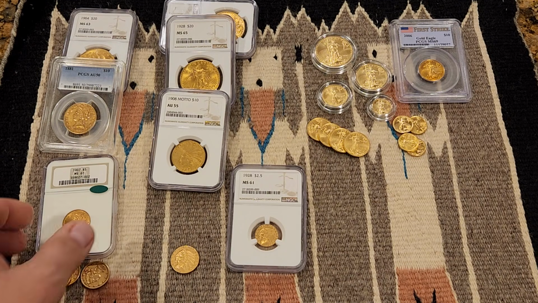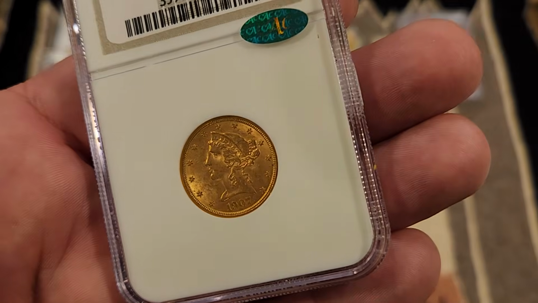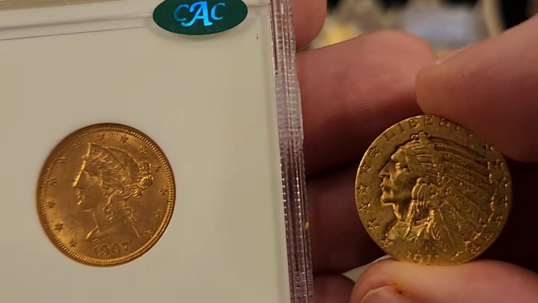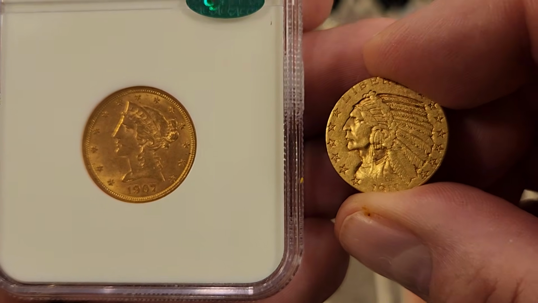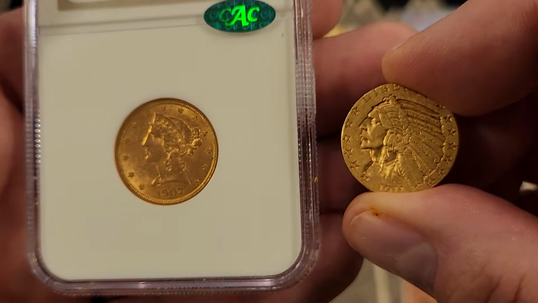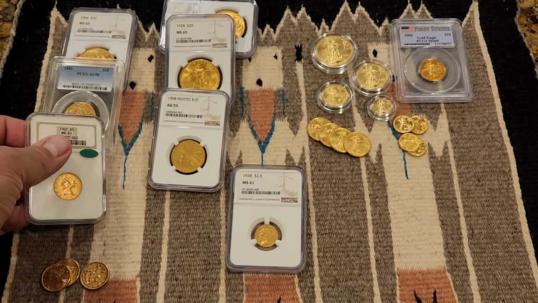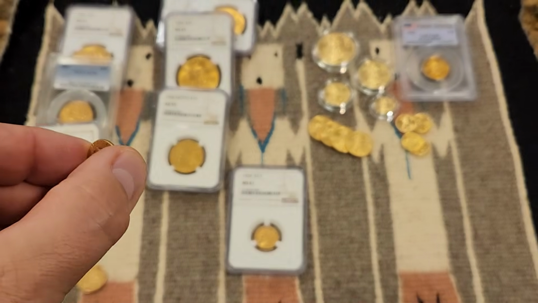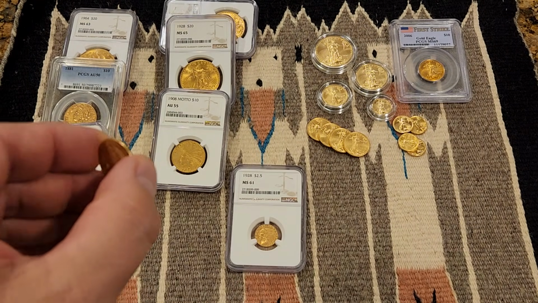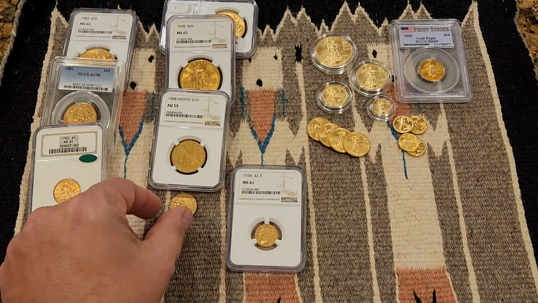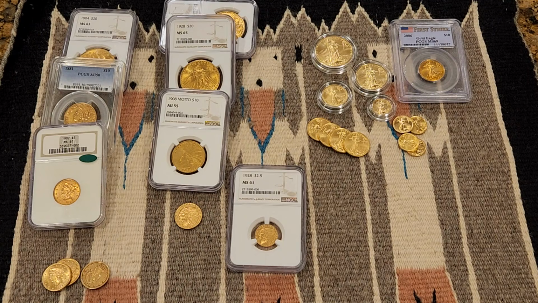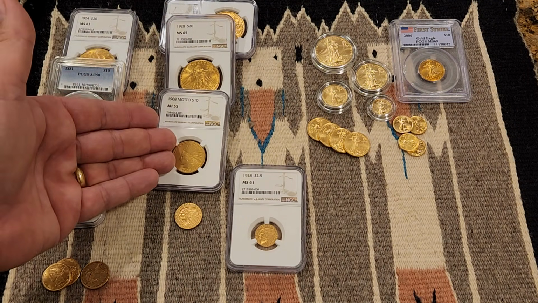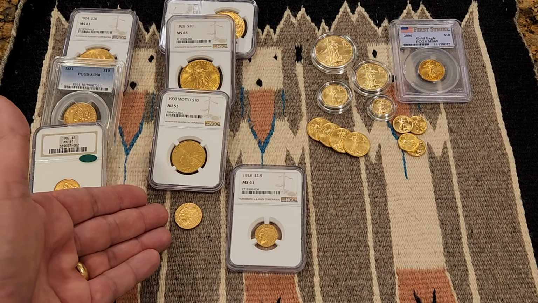The next smaller unit is the $5 gold piece. And again, we have a Liberty style and we have an American Indian style also. They are the same weight, the same shape, the same form, just a different design. The $5 Liberty and the Indian $5 gold piece contain 0.242 of a troy ounce. And we're talking about fractions of a troy ounce. That follows, right? About 1 ounce, about 1/2 ounce, about 1/4 of a troy ounce.